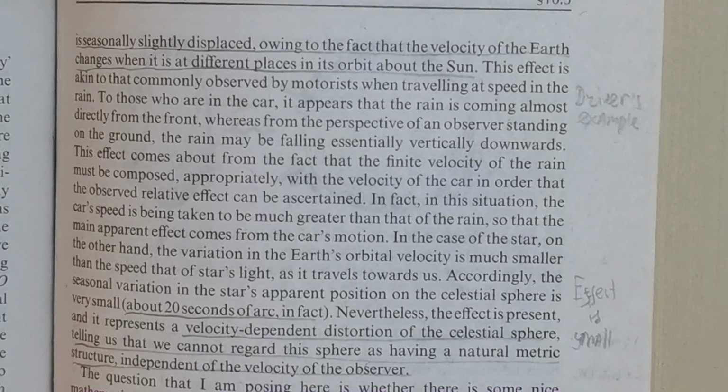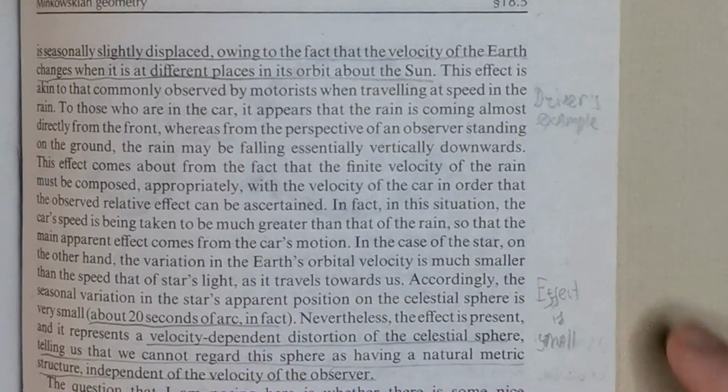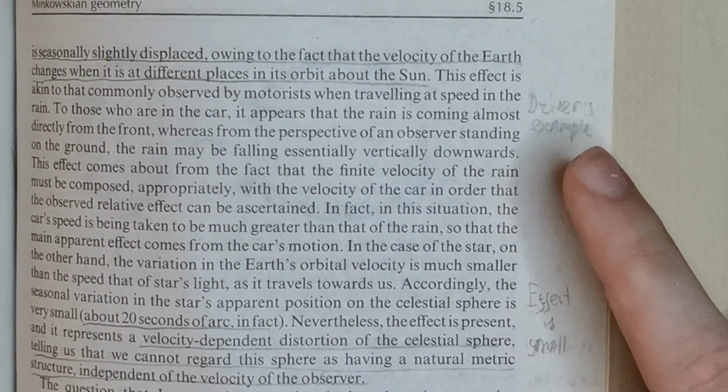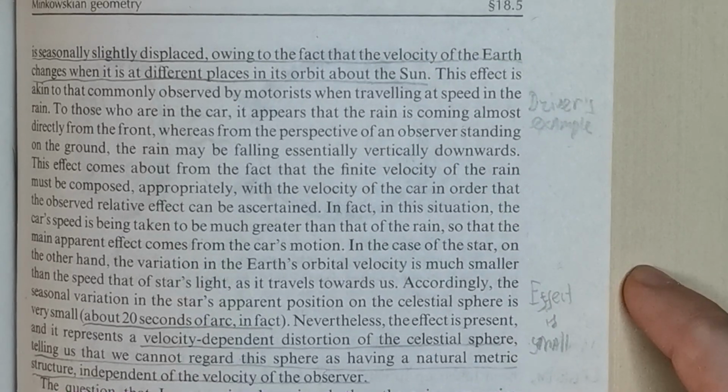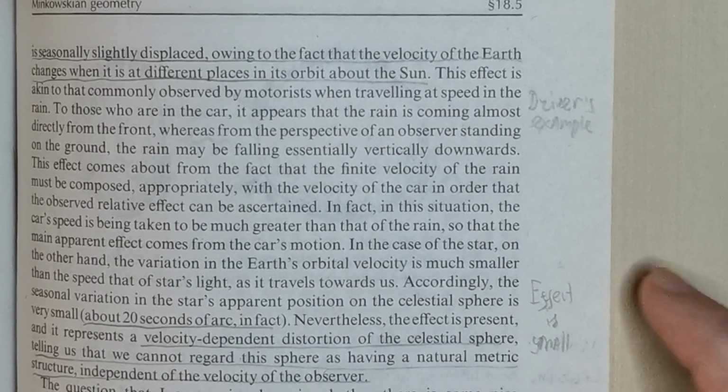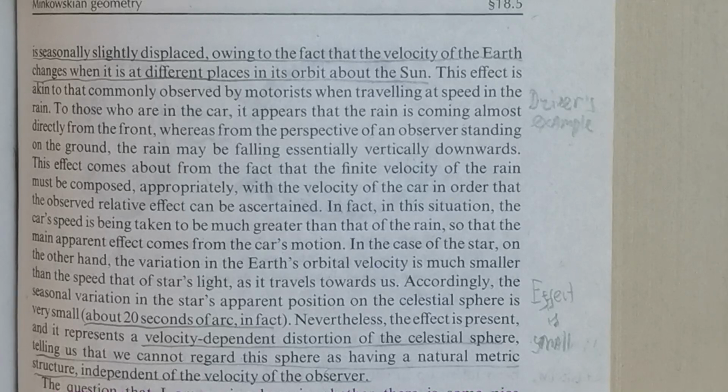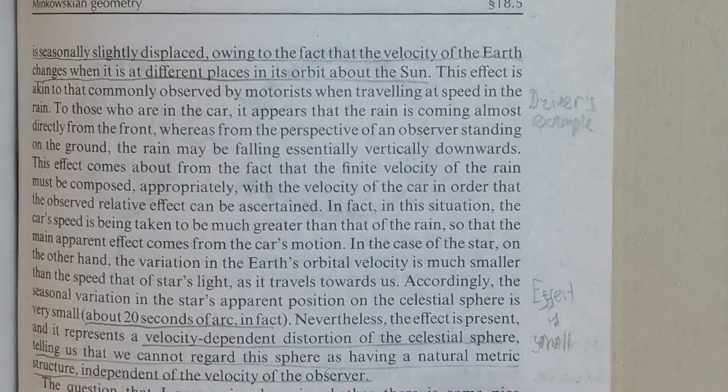To explain it in simpler terms, he addresses here the driver's example, which I call it. If it's raining, for the observer at rest standing on the Earth, the rain falls downwards.